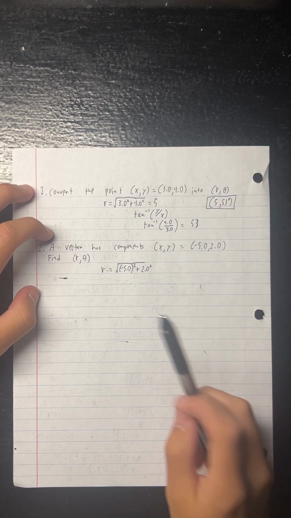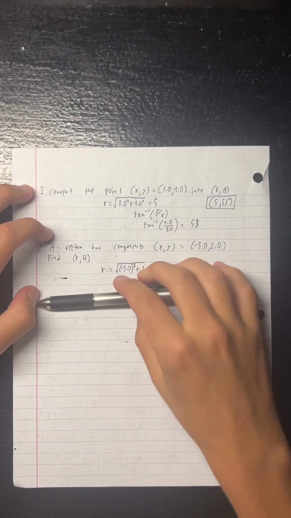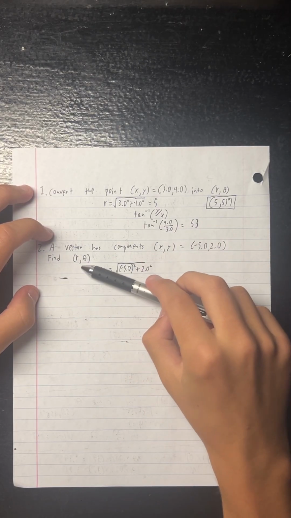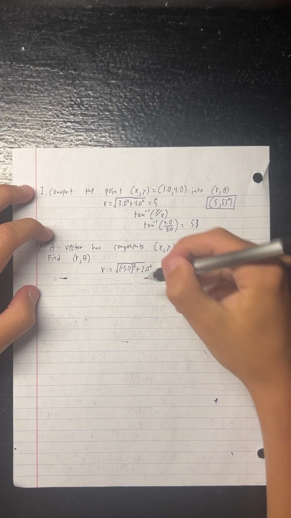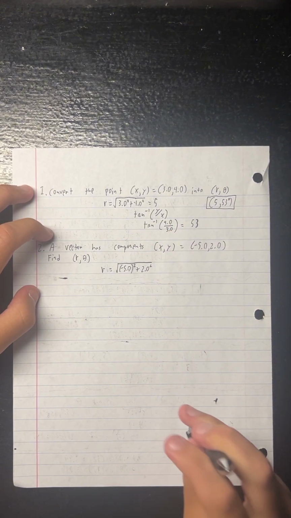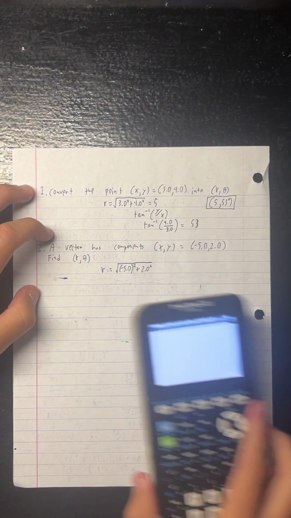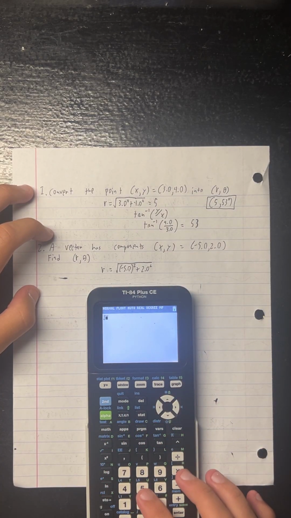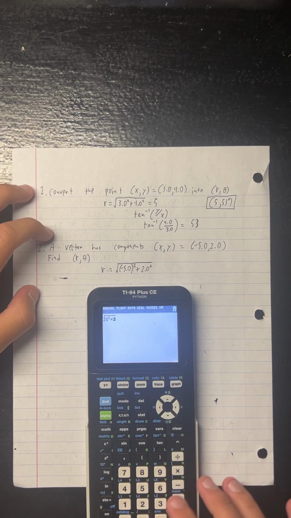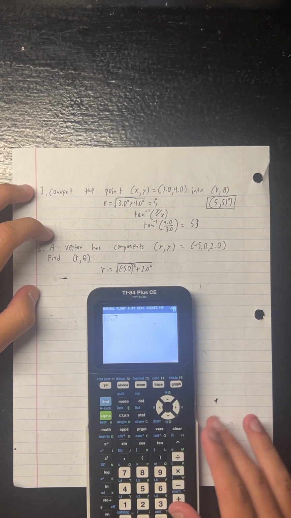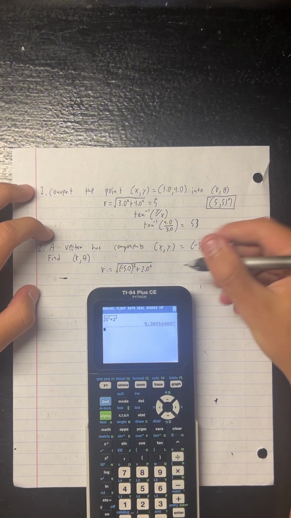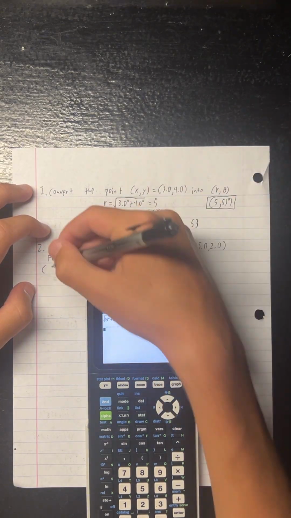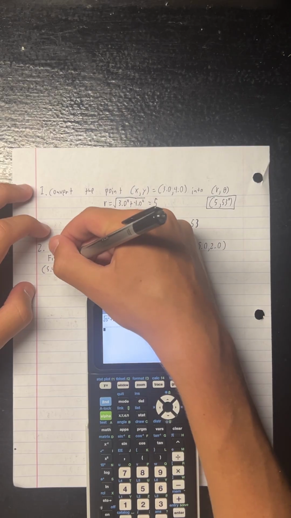Okay, so our next question asks, a vector has components xy equals (-5, 2), and we have to find r and theta. So our first step is to find our r, which is pretty simple. It's just Pythagorean theorem. So we plug that in. It's 5 squared plus 2 squared, and we get 5.4. So our r is 5.4.